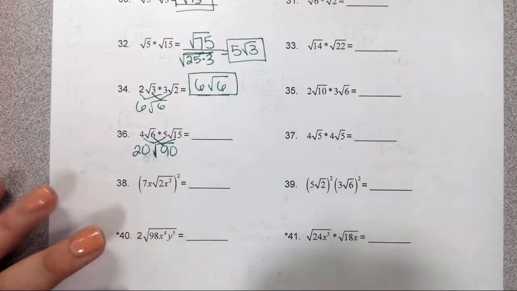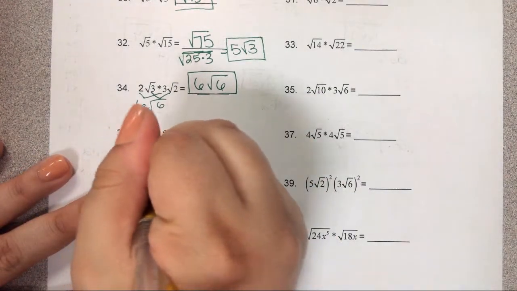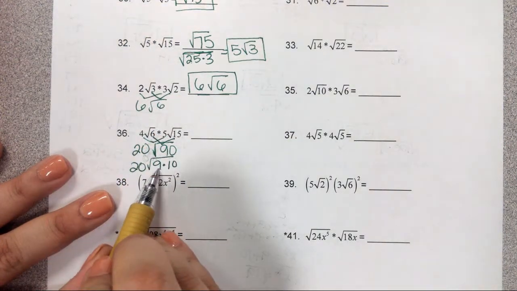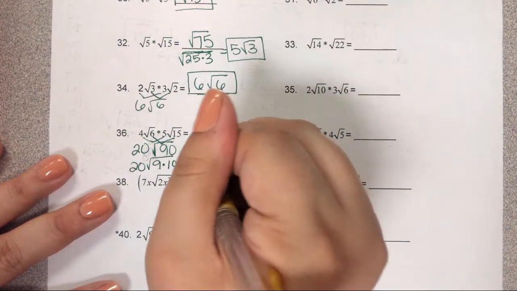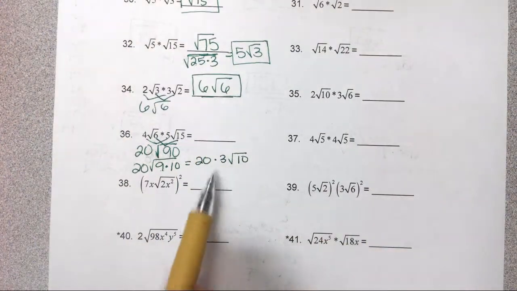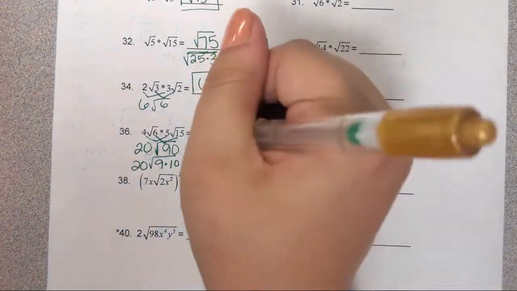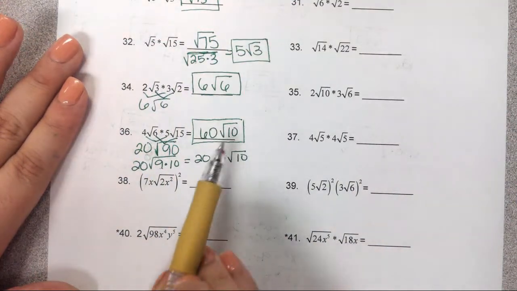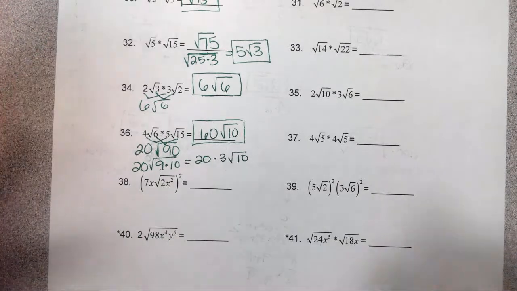90, I can get 9 times 10. What's the square root of 9? That gives me 3 square roots of 10. And then I got to multiply. 20 times 3 is 60 square roots of 10. 10 is just 5 and 2, so it can't go anymore.